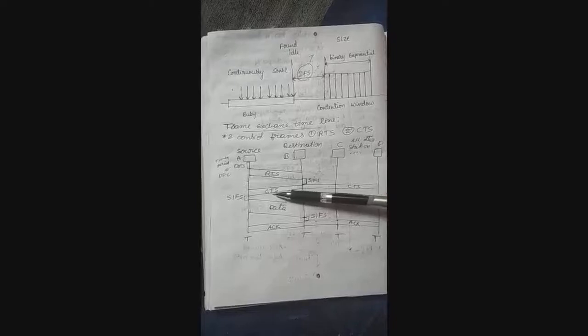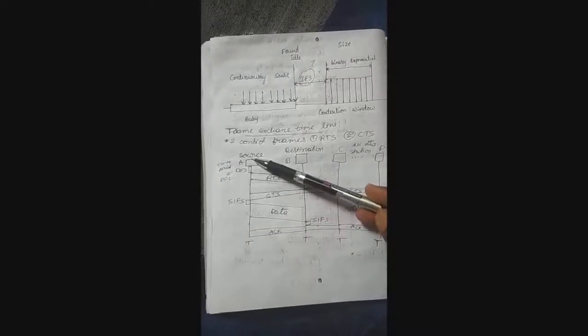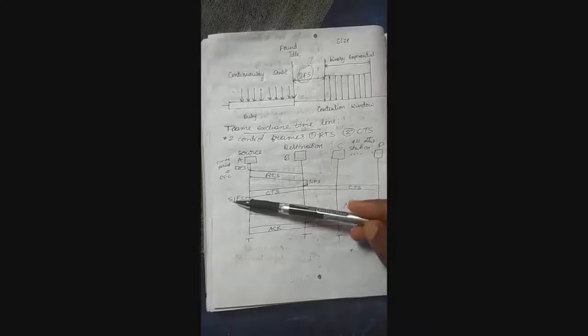The source receives the CTS and waits some amount of time, that is SIFS. After completion of this SIFS time, it sends the data from source to destination.